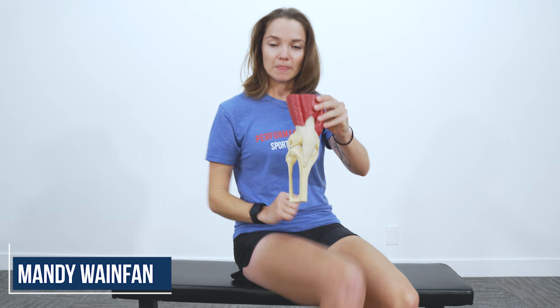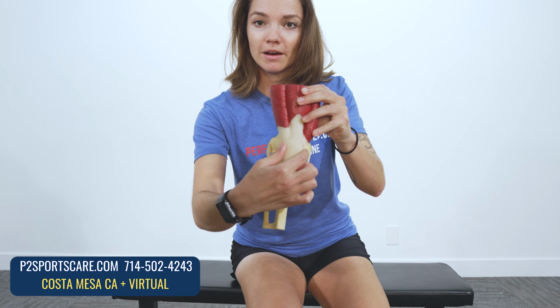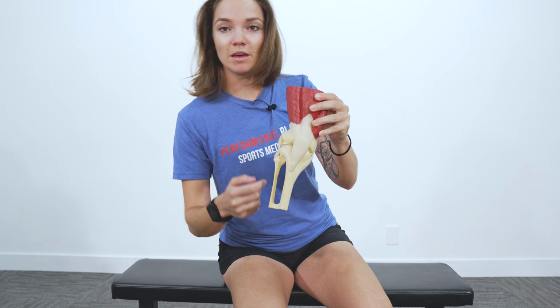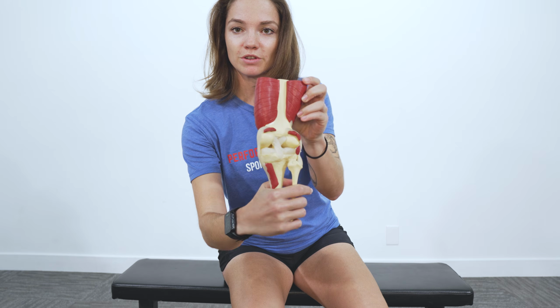So first, let's go over the relevant anatomy. I have a handy knee model here. This is actually a right knee. In patellofemoral pain syndrome, we're talking about the patella, which is the kneecap, and the femur, your main thigh bone. Our third relevant bone is our tibia, your main big shin bone that you can feel when you run your fingers down your shin here.